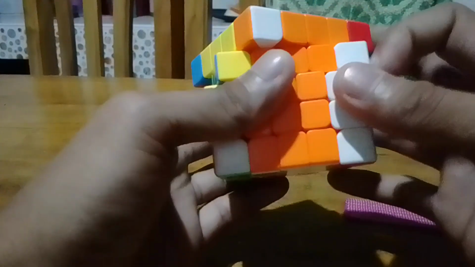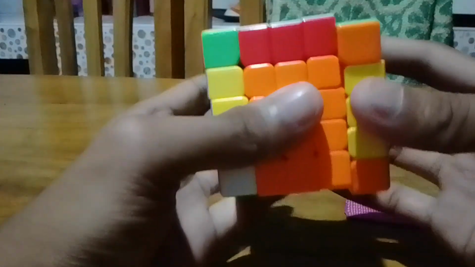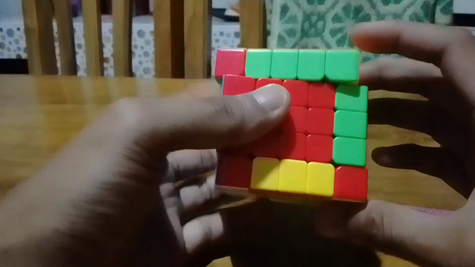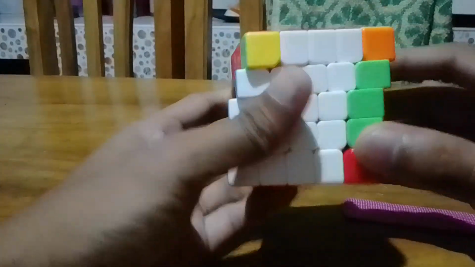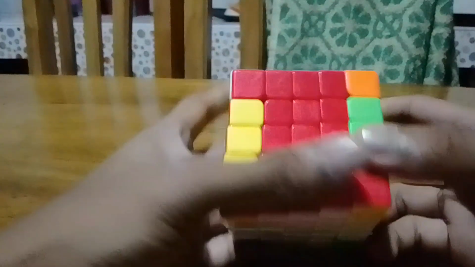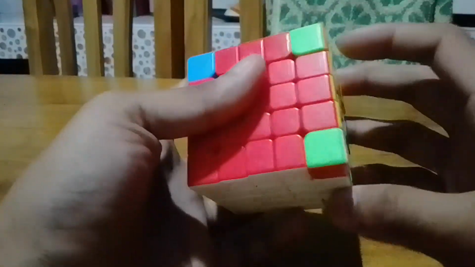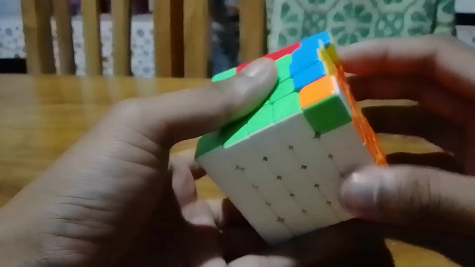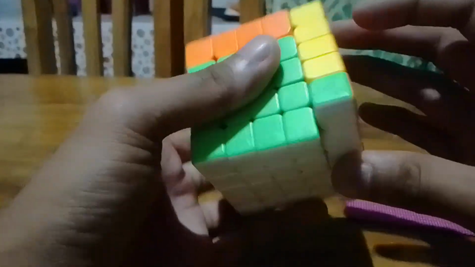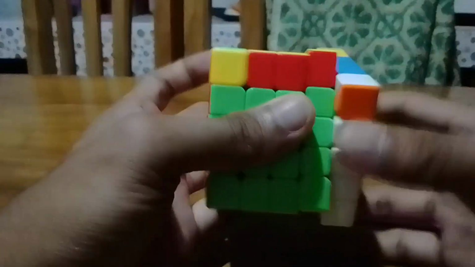Brain boost. It sharpens problem-solving skills, spatial reasoning, and memory. You're constantly analyzing patterns, strategizing moves, and remembering algorithms. Focus and concentration. Solving a cube demands focus and concentration. It helps train your mind to stay engaged and ignore distractions. Patience and persistence. Solving a cube, especially a challenging one, requires patience and persistence. You learn to persevere even when faced with setbacks.